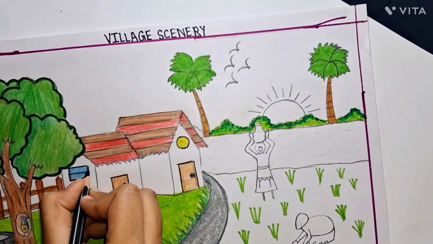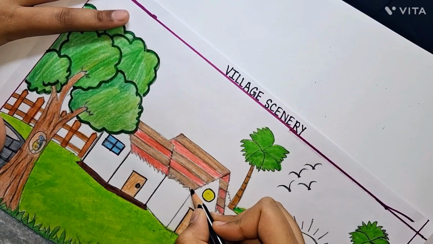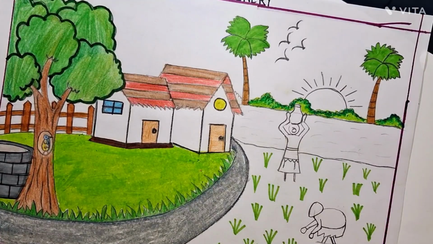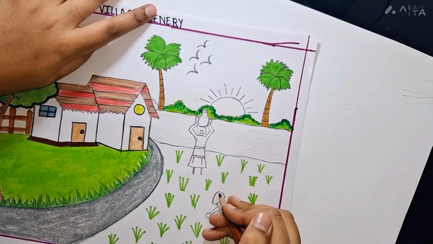So here for coloring, I'm using 3 4 mediums, oil pastels, color pencils, markers.